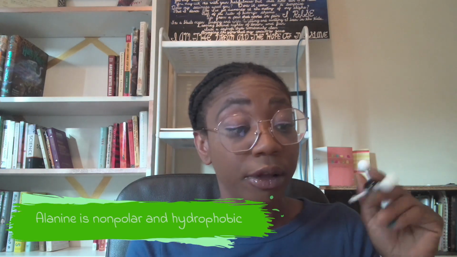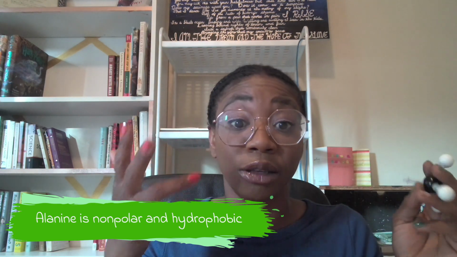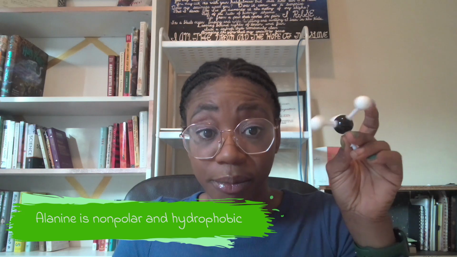There's no unequal sharing. And because there's no unequal sharing of the electrons within this R group, this is considered a non-polar amino acid. And because it's non-polar, it's not able to do any hydrogen bonding. That's where they take advantage of the fact that there's an unequal sharing of electrons. None of that's occurring. So this is also going to be hydrophobic, or water-fearing. So alanine is both non-polar and hydrophobic as an amino acid because its R group is equally sharing all of its electrons.